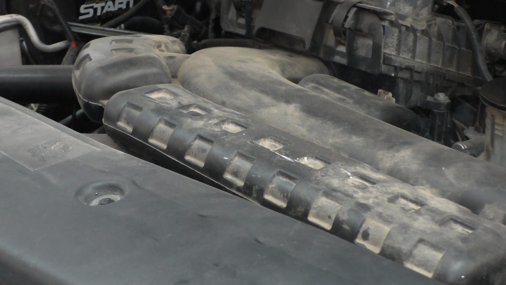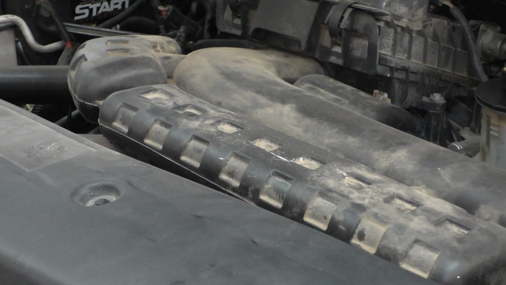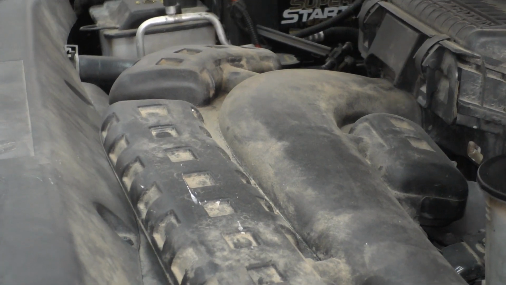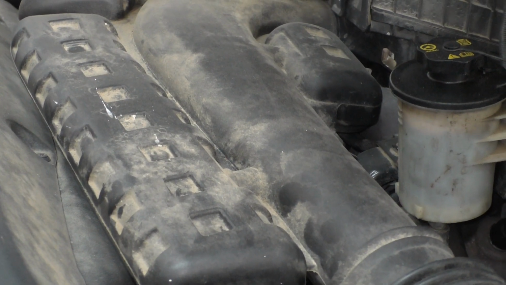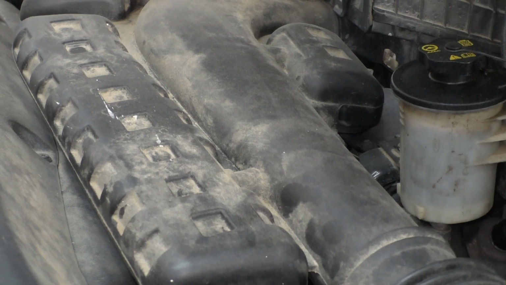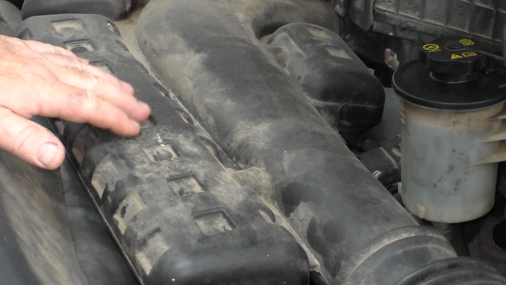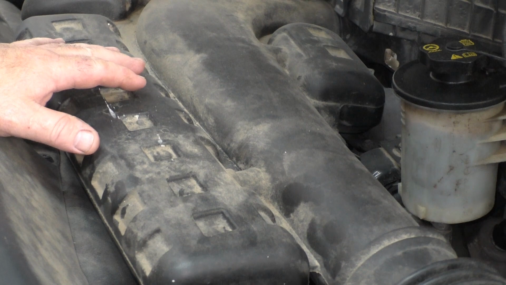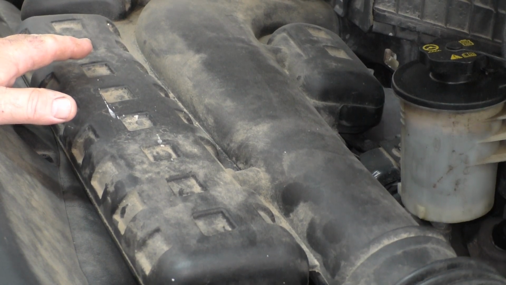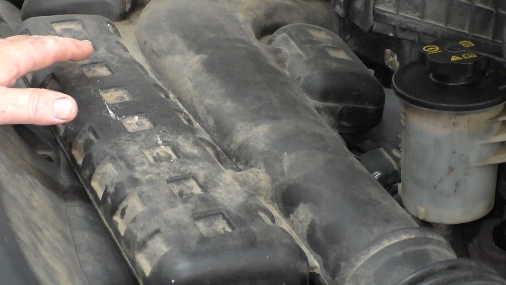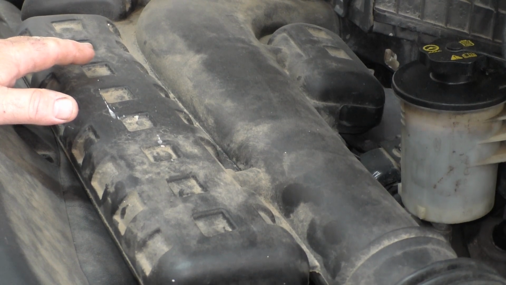So here you go, just truck warmed up. I don't know if you can see the shaking. Camera probably is not going to pick that part up. Doesn't have enough frame rate for it, but shaking like a leaf now, and you can hopefully hear valve train noises.